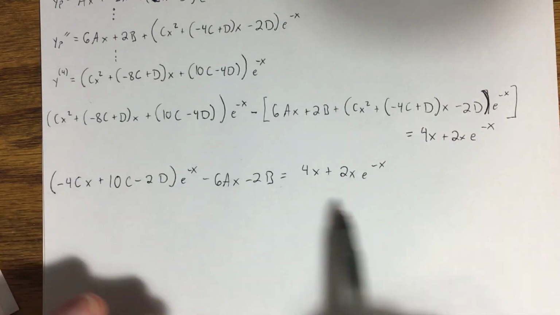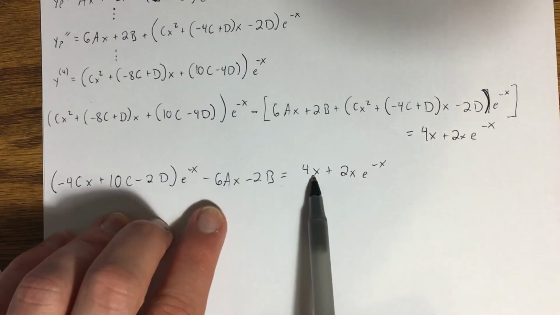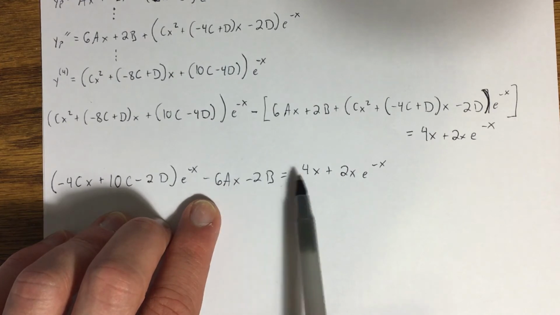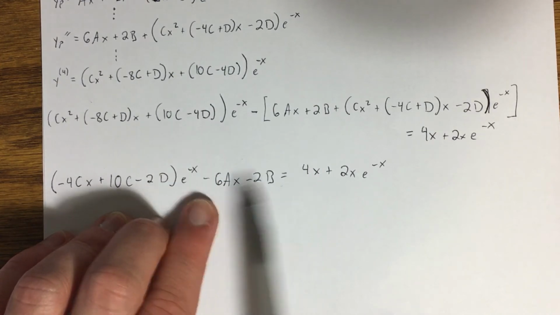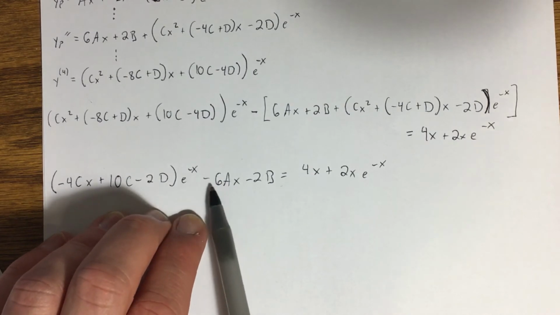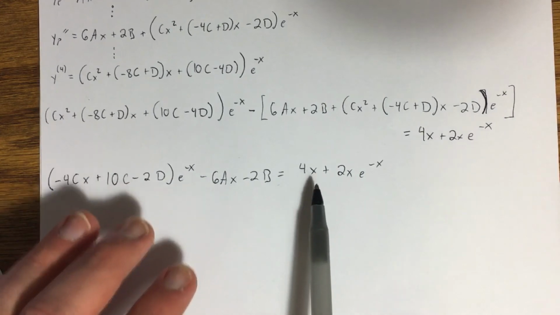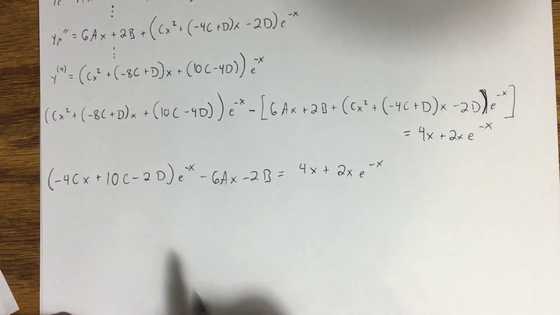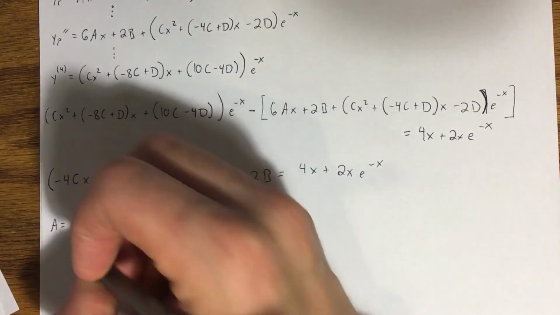Now, what can we glean from this? Well, first of all, here's an x term. Compare that to this x term, right? Negative 6ax. So negative 6a needs to equal 4. I need to include the negative. Negative 6a is going to equal positive 4. That would imply that a is equal to negative 2/3. That's what's going to turn that into a 4. So a comes out to negative 2/3.